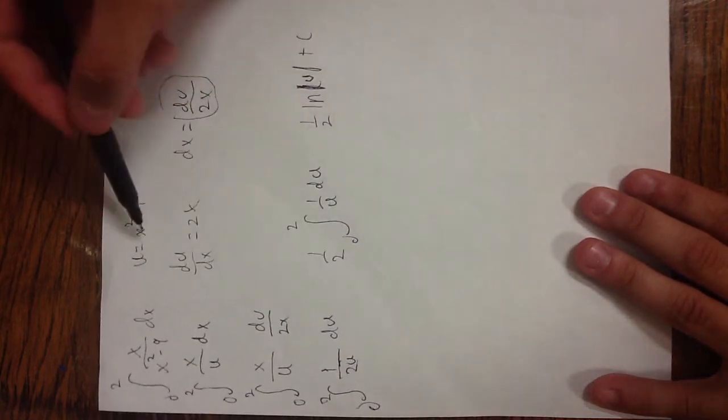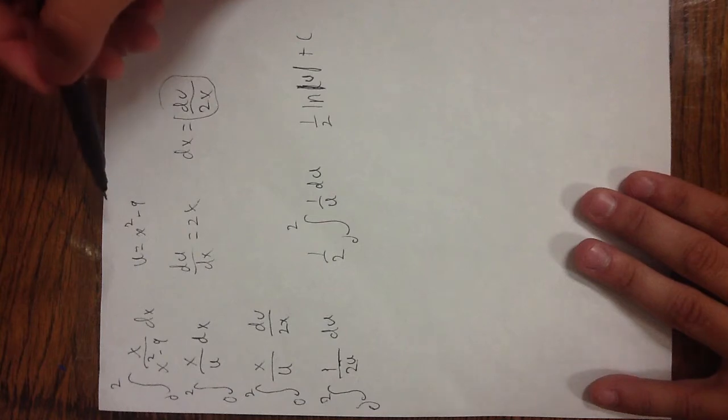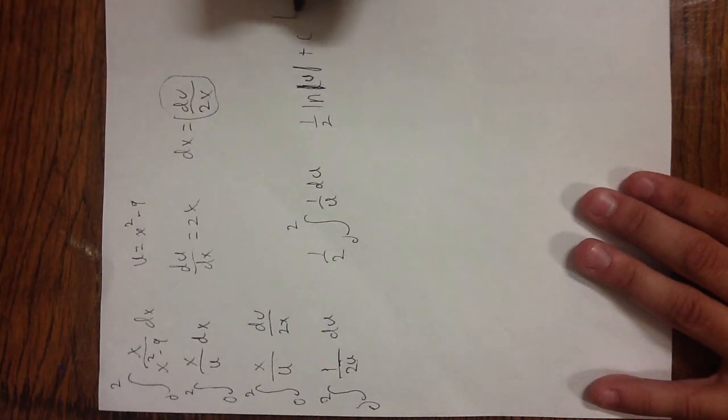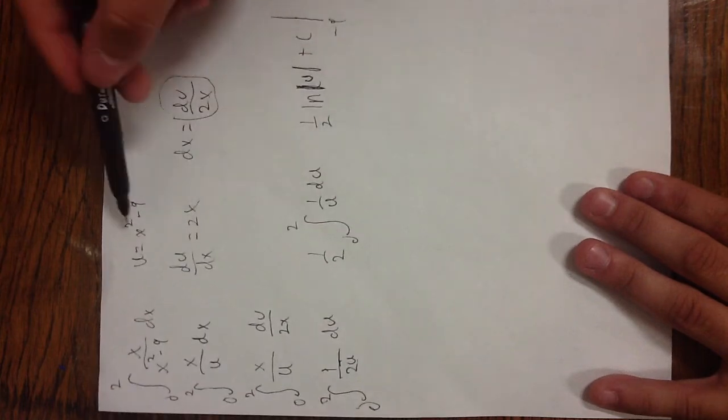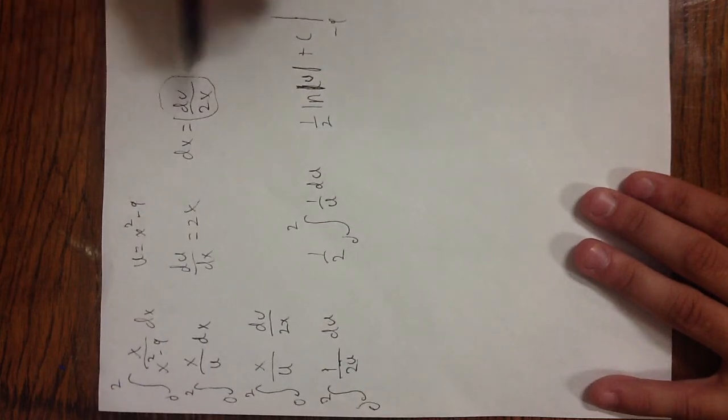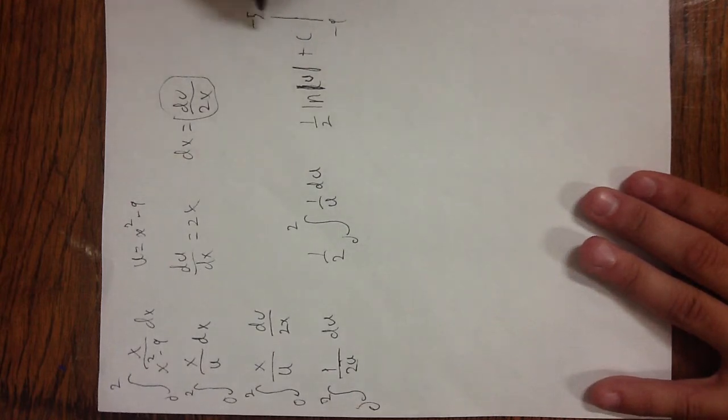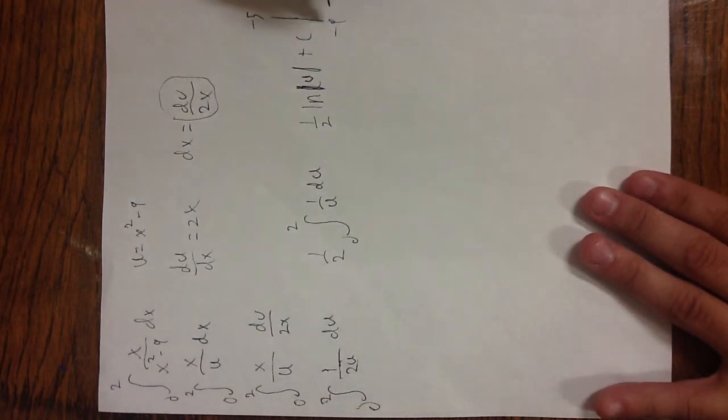So x squared is 0, minus 9 is negative 9. So the bounds when we plug these in will be negative 9. Now we put 2 in. 2 squared is 4, minus 9 is negative 5, to negative 5. And then we put the first one in and subtract the second.